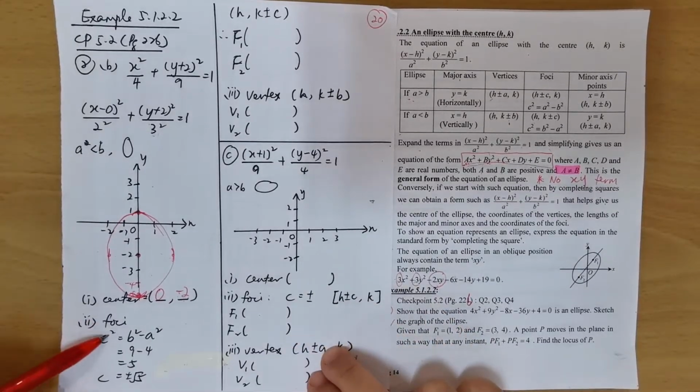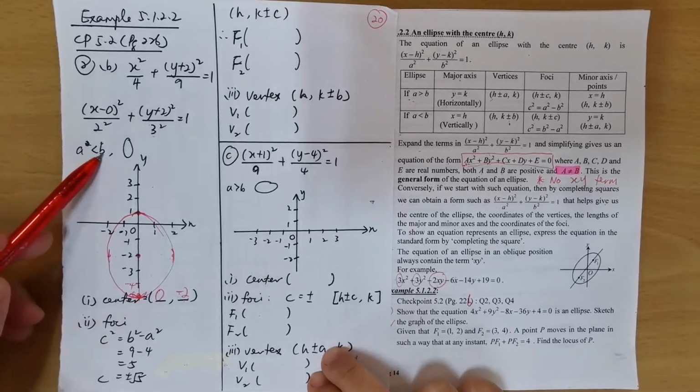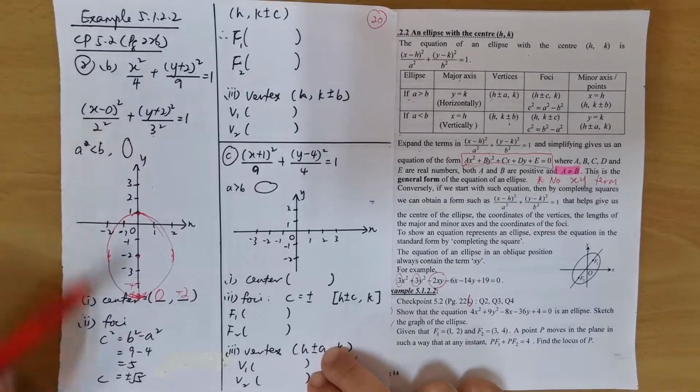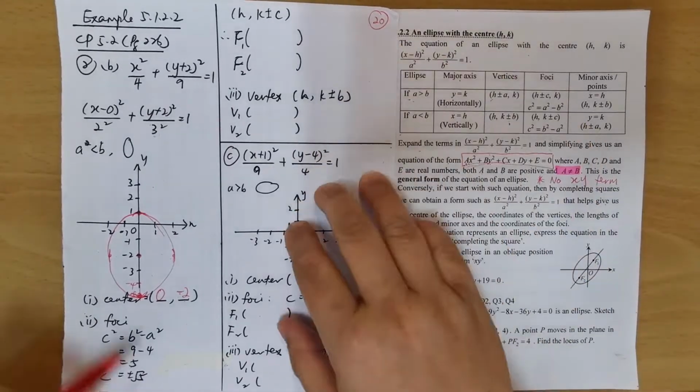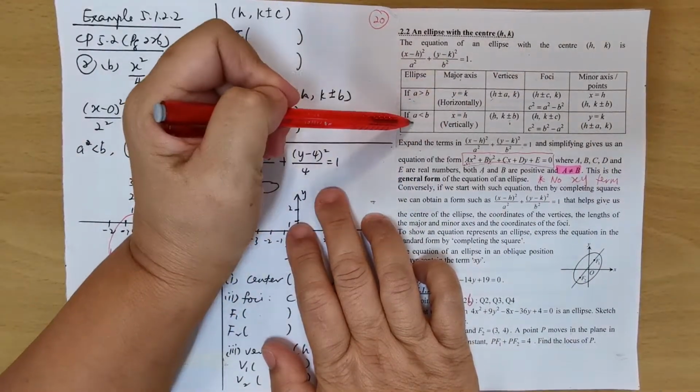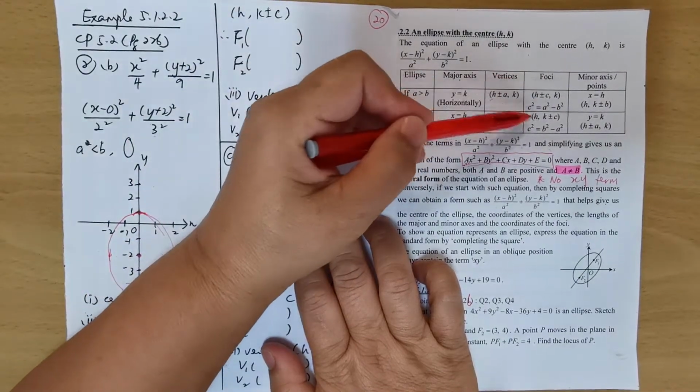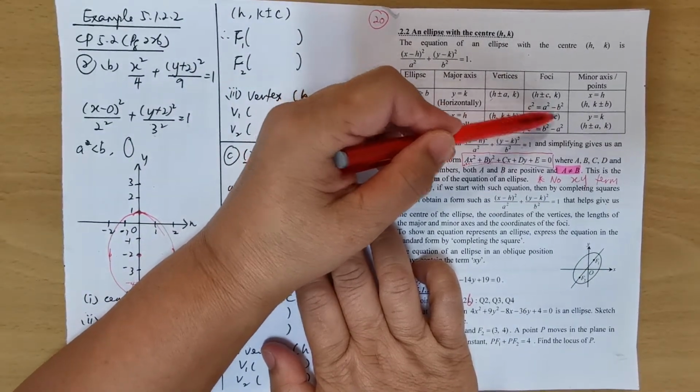So for the foci, C squared is B squared minus A squared, because B is bigger. So 9 minus 4 is 5. So C is plus or minus square root 5. And see here, for B bigger, foci, we follow this: (H, K plus or minus C).